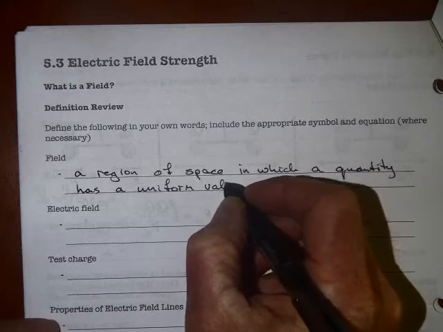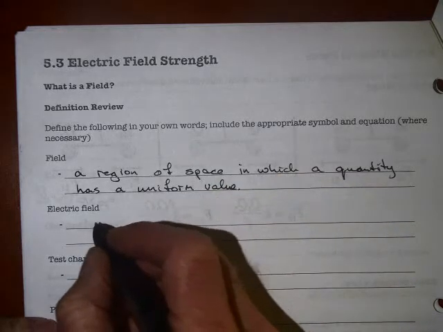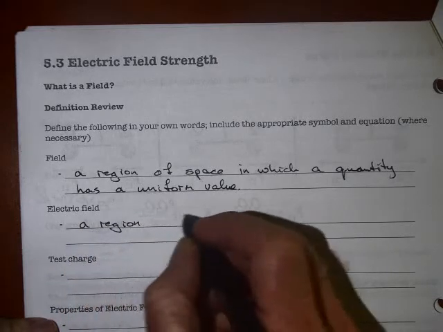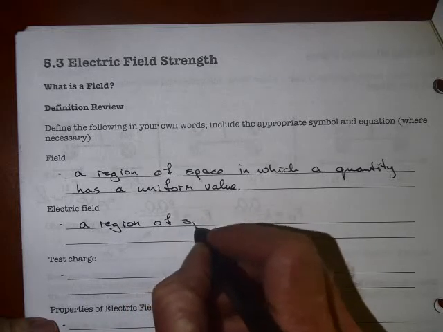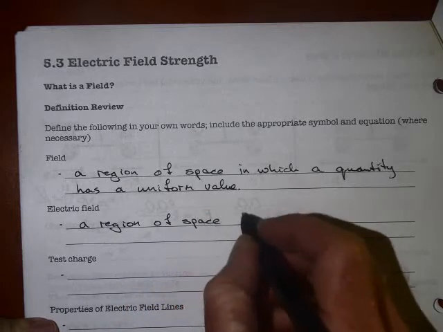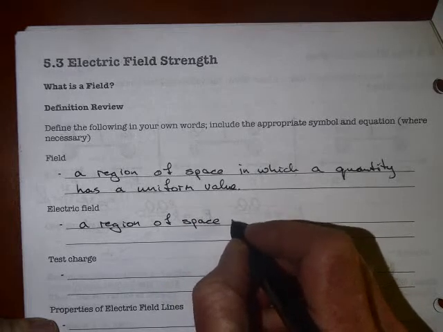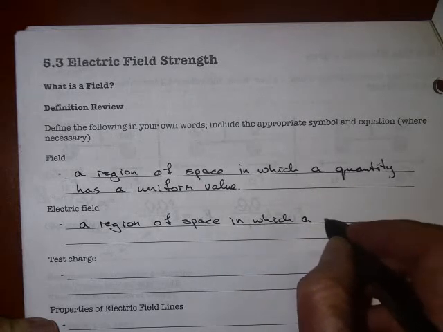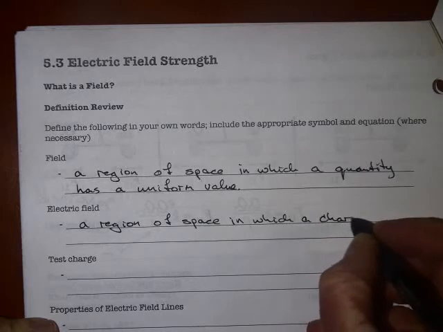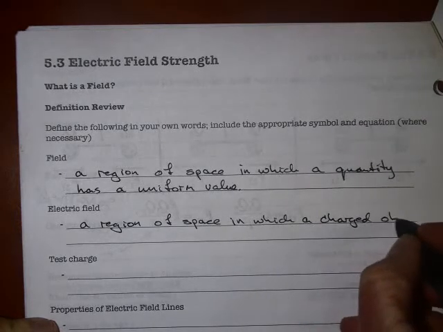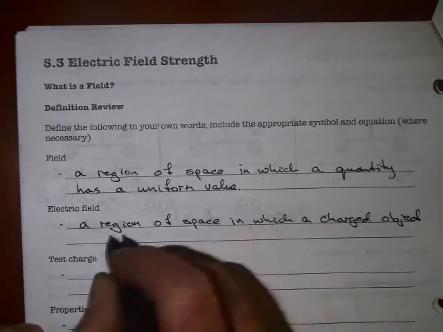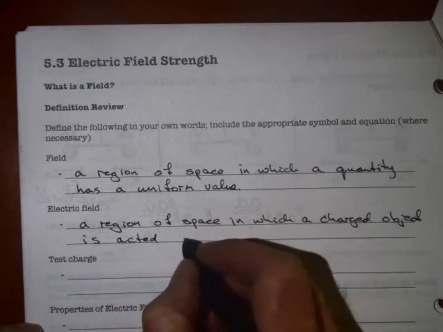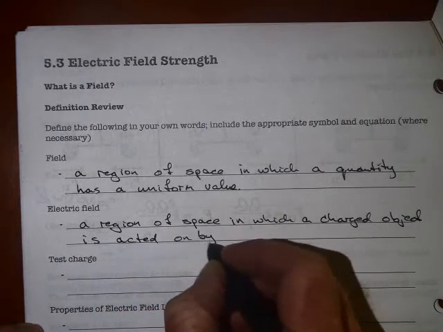An electric field is a region of space in which a charged particle or charged object, and we're going to be dealing mostly with particles, but let's say a charged object, is acted on by a force.